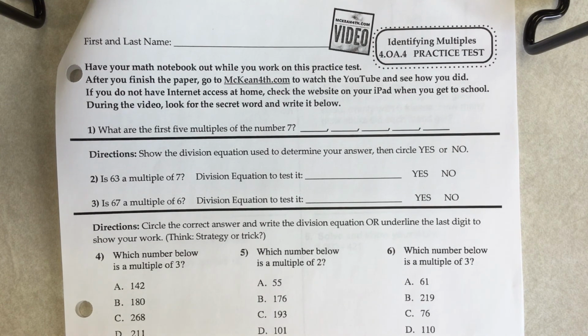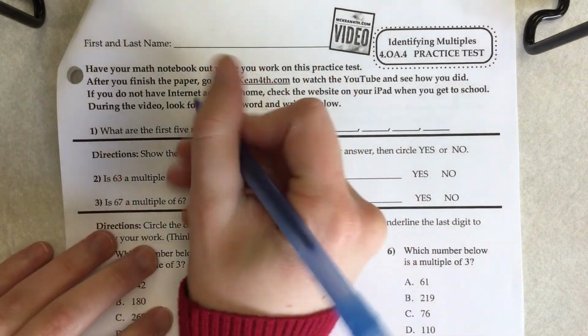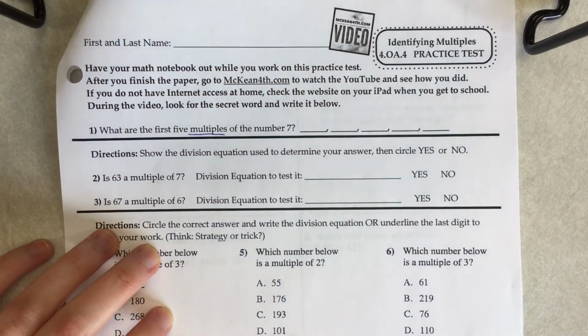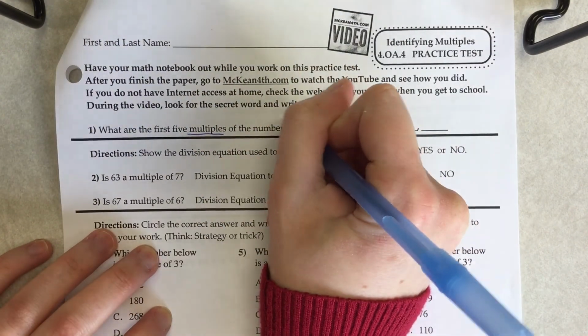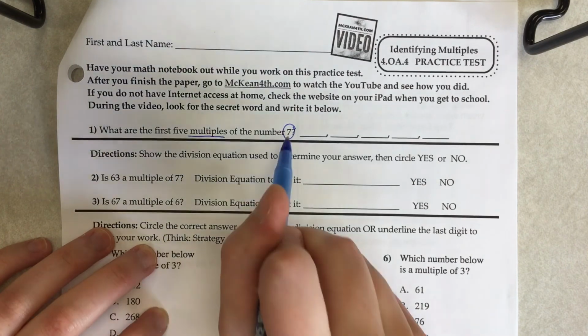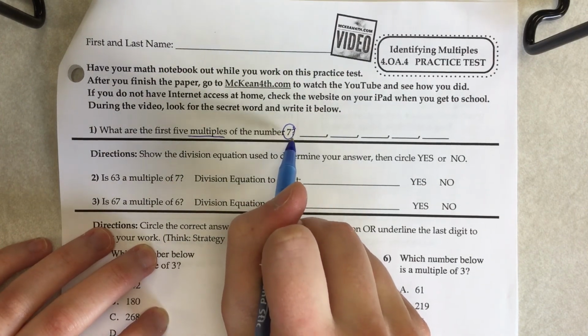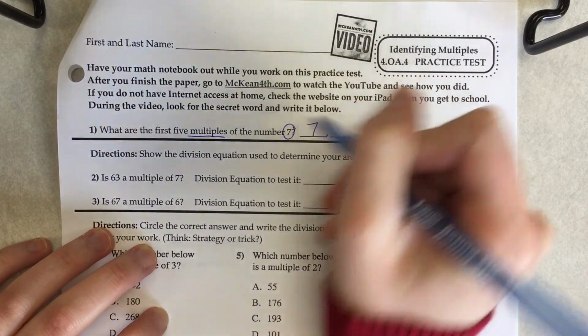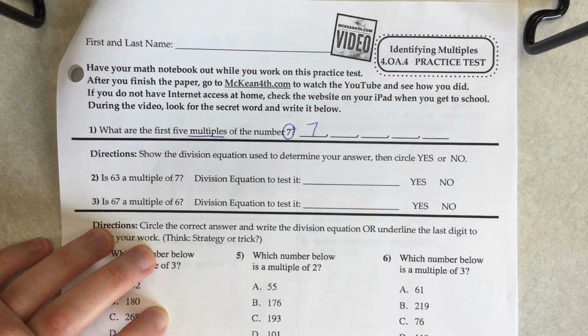Number 1 says, what are the first 5 multiples of the number 7? So I'm going to underline multiples. Multiples are counting by the number. Circle the number 7. I know when I'm finding multiples, I always start counting at the circled number. So I'm going to start with 7. That's going to be the first multiple. Then I have to count by 7s.